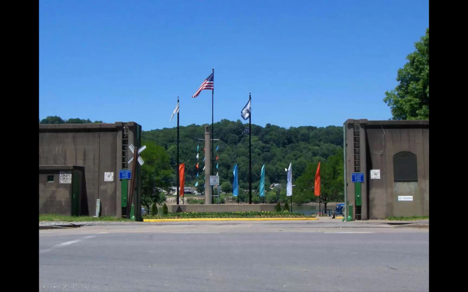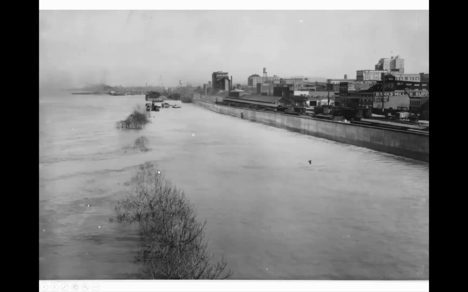Here's a picture of Huntington's flood wall. I think just within the last year, they put the doors in there at the Riverfront Park. Here's a picture of the water up to the flood wall.